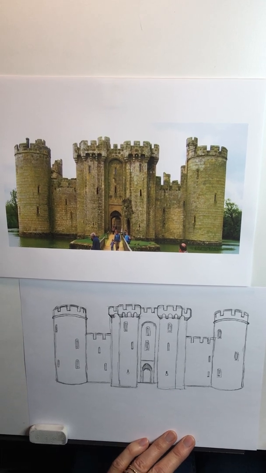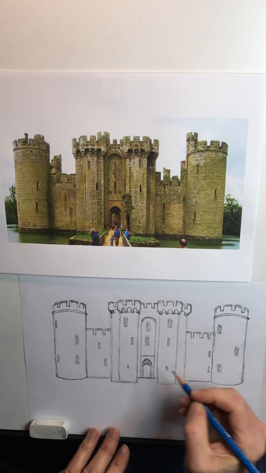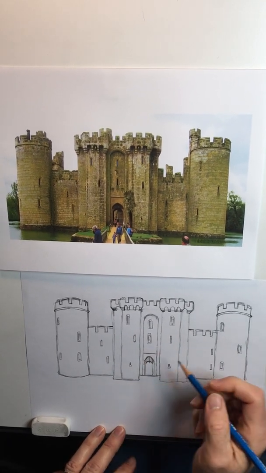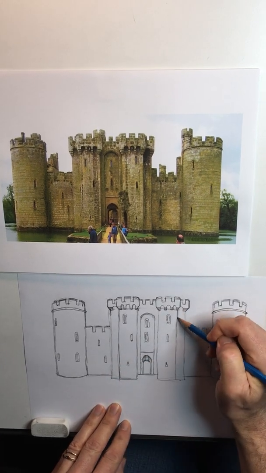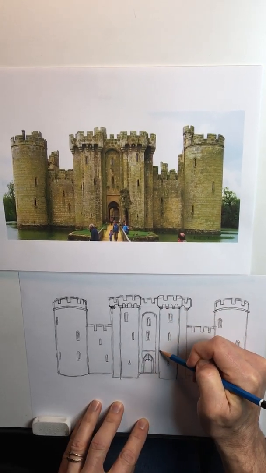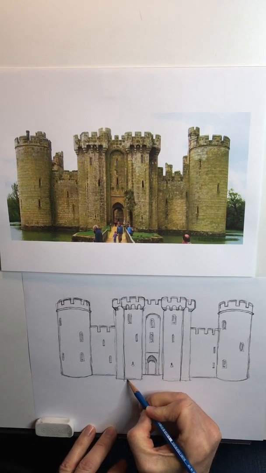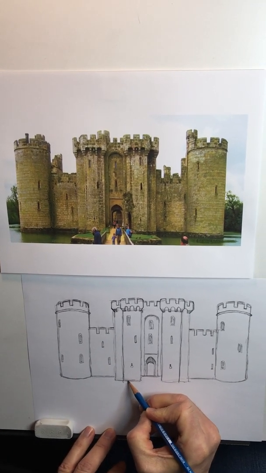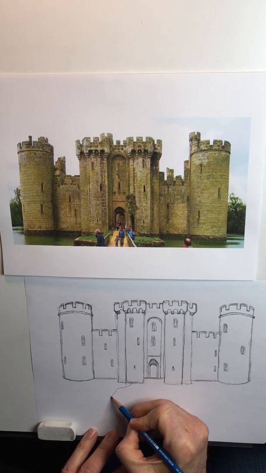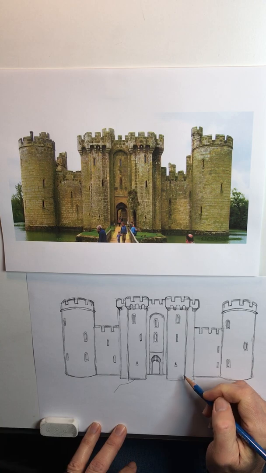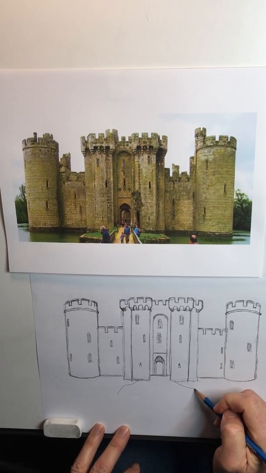Okay. Then what we're going to do, right in the bottom here that we've just done, all right, let's go to this. We've got this tower here and this tower here. Right, these two here. So from these two towers, take your pencil and draw a line that comes out like this and down like that. Same thing over here. This one's a little farther in. We're going to come out like this and down.